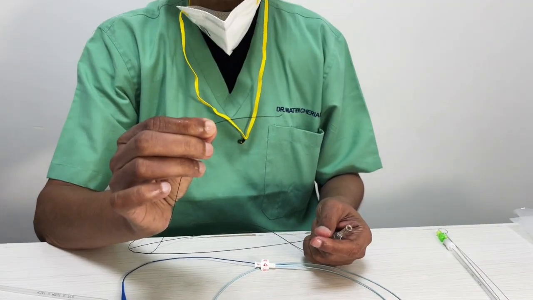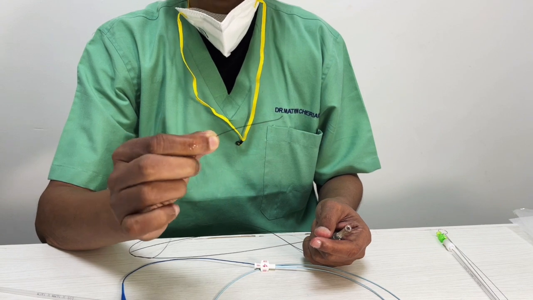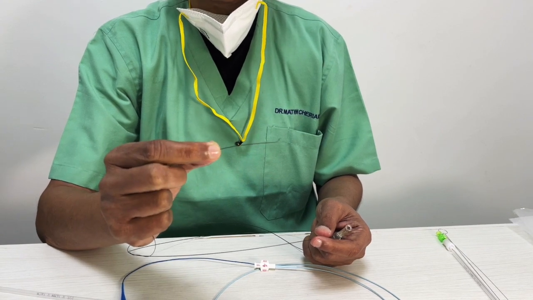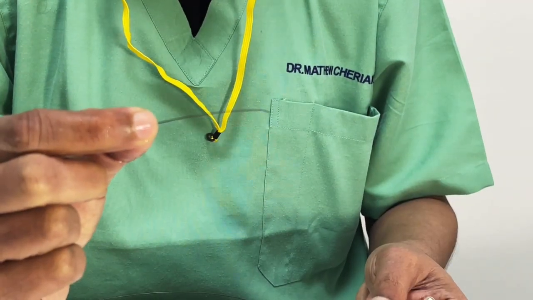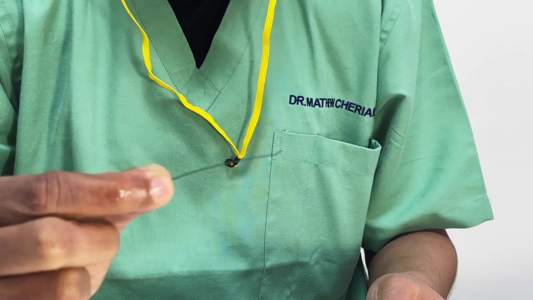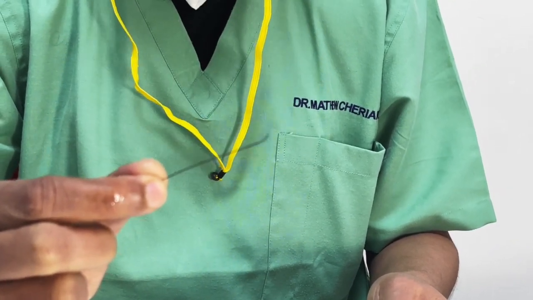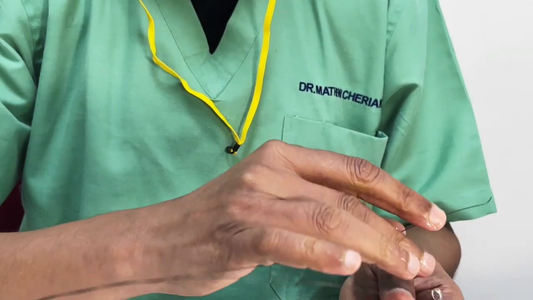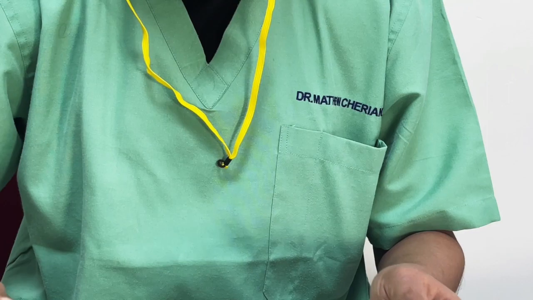And since there is a space between the lumen and the coil, this tip will sometimes get stuck between the coil and the micro. Don't get worried about that. All you have to do is keep pushing till the wire exits and it automatically detaches the coil. Having said that, it's not appropriate to use it that way, but we can use that. The ideal micro is a 2.1 microcatheter.